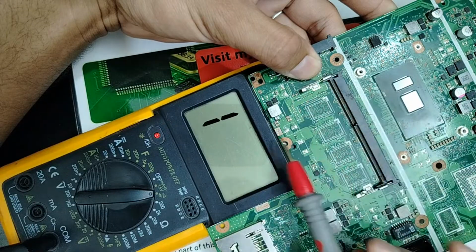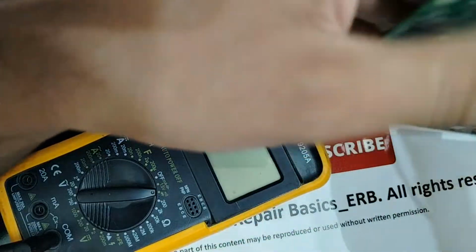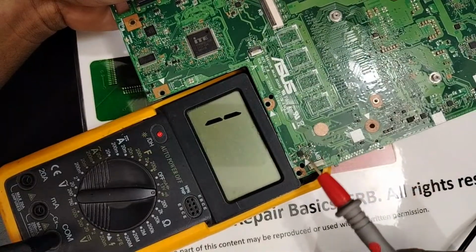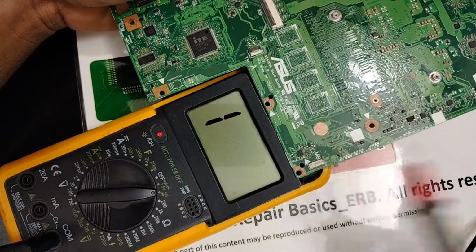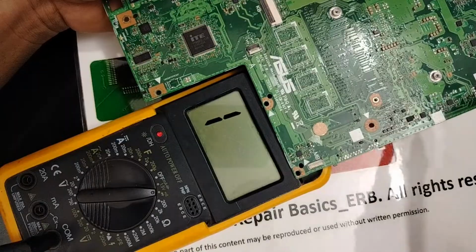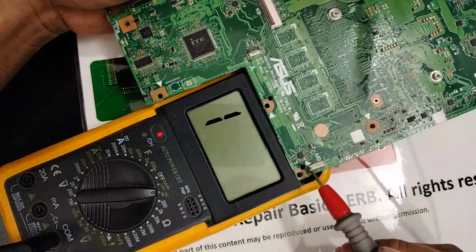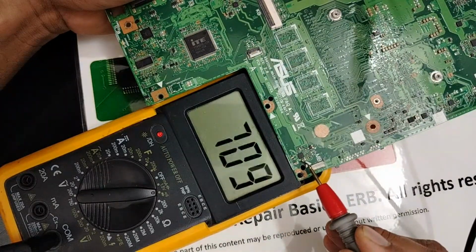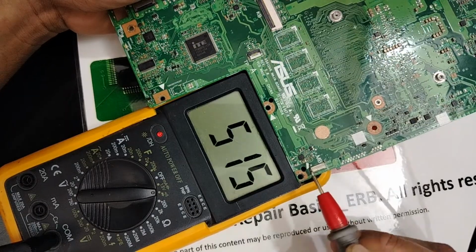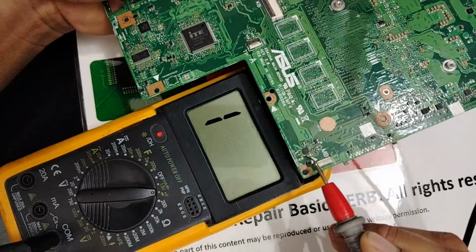Okay, so the shorted component could be ceramic capacitors, could be MOSFET, and also could be this one. In the back here, we have the IC. It could also be the IC. But for the IC, once the ceramic capacitors around it, as you can see, are not shorted, just on one side, because this side is connected to the ground and this side is connected to the IC.